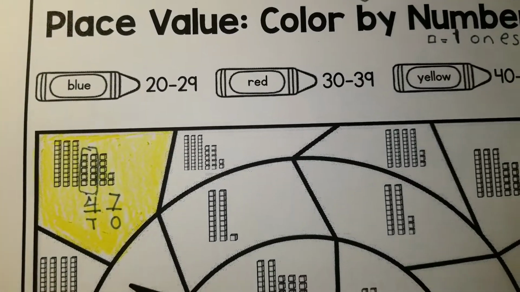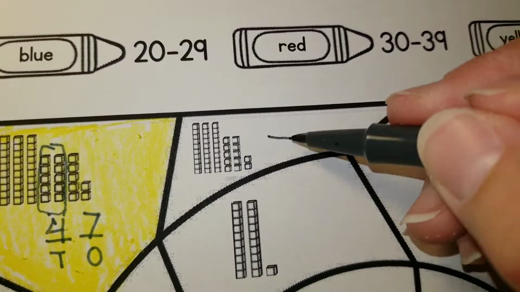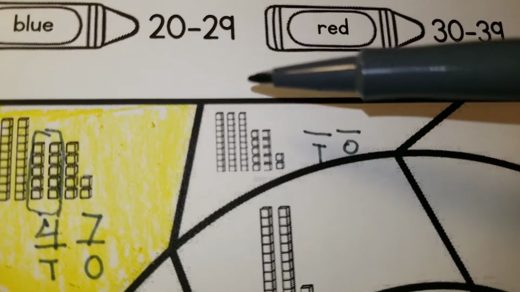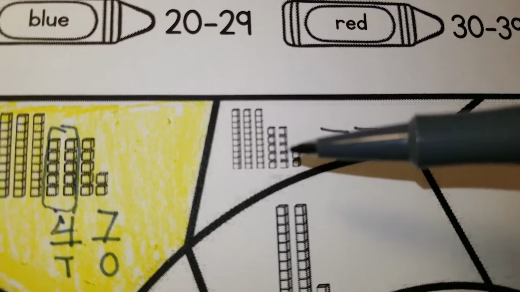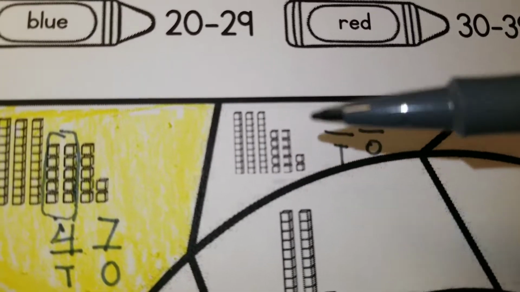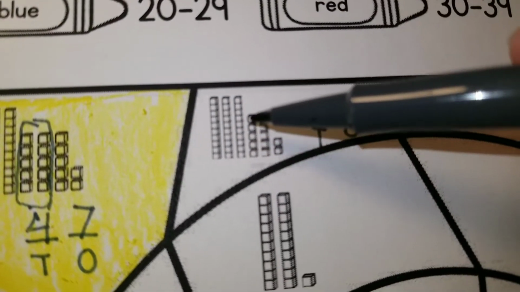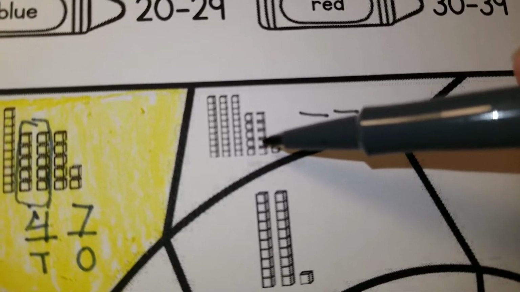All right, let's go ahead and do our next one. These are really tiny. I'm sorry, I didn't know that these were so small. So let's count the tens first. We have 1, 2, 3 tens, but careful, because you have a bunch of single cubes. Once you have 10 single cubes, you have another 10. So let's see, 1, 2, 3, 4, 5, 6, 7, 8, 9, 10.